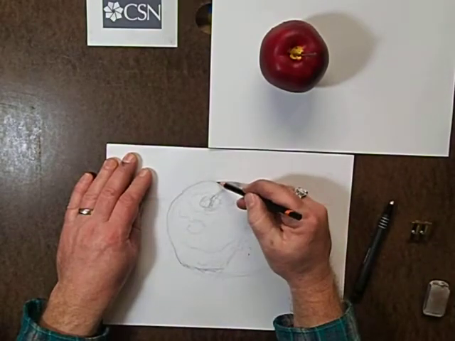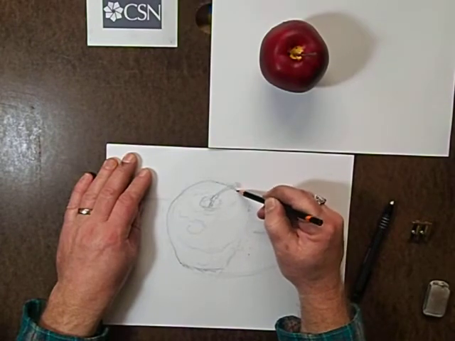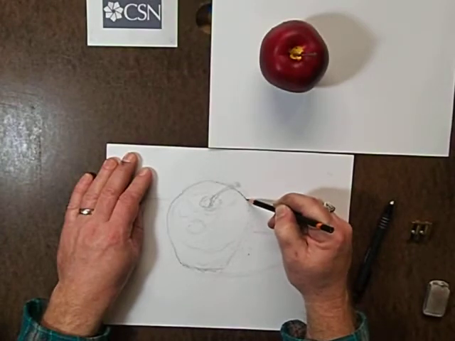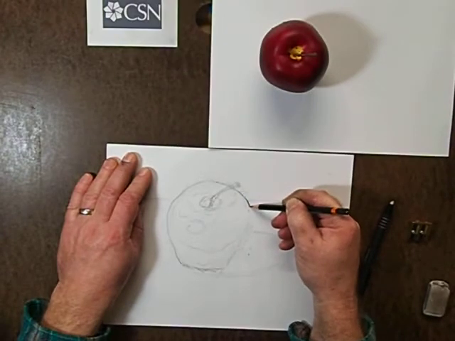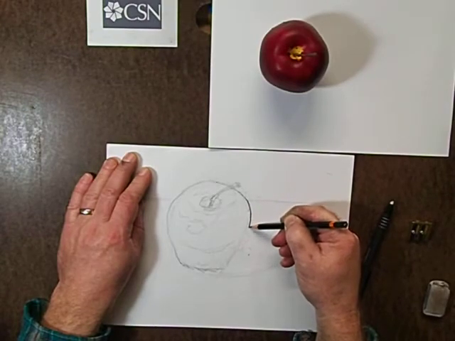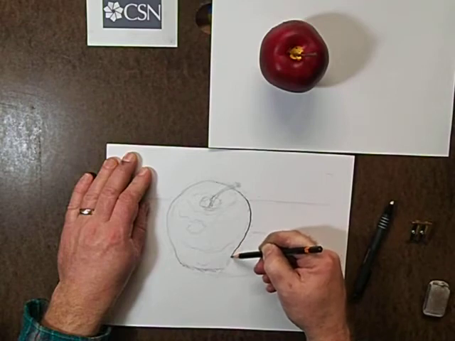Then I come in and diagnose this really slow. I'm looking at the outside edge, that defining line. And then this side goes into shadow, so I'm going to use just a little bit more pressure to show that.